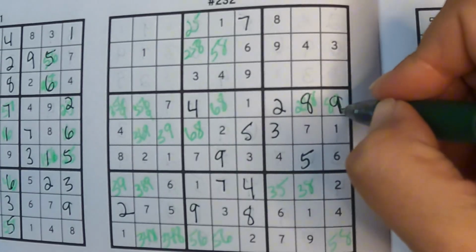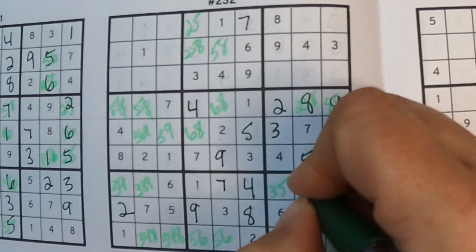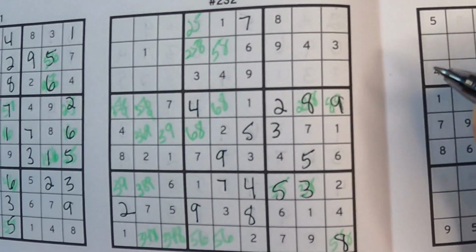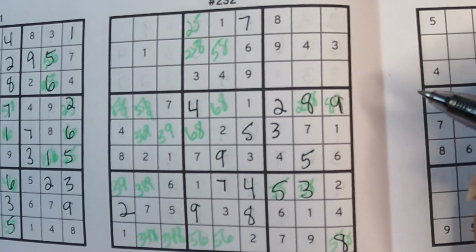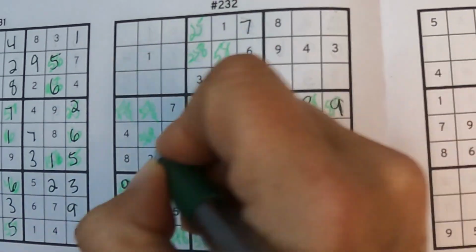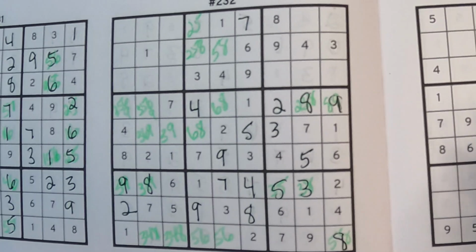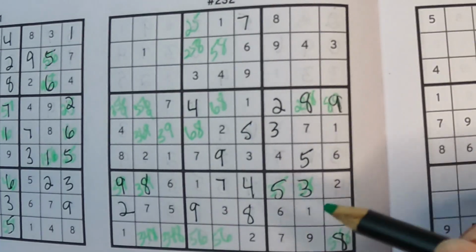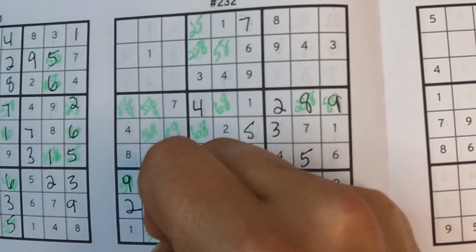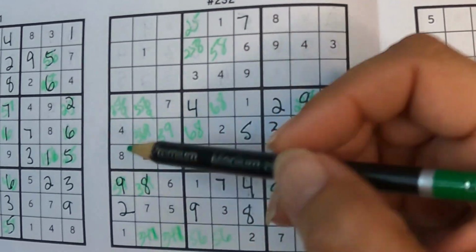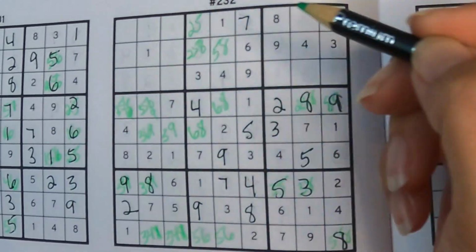Let's see what we can clean up here. That 8 makes this our 3, 5, 8. That 3 makes this our 9, 8. With this 8, we can get rid of this 8 and this 8. With that 9, we can get rid of this 9.